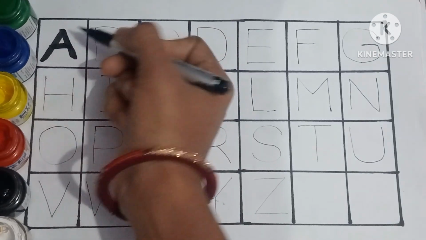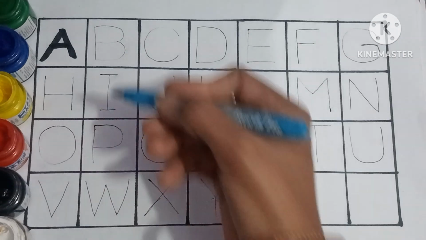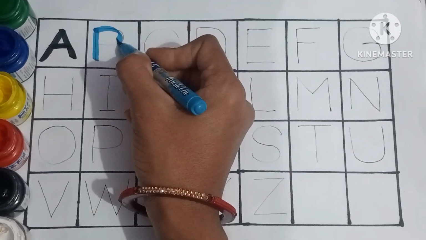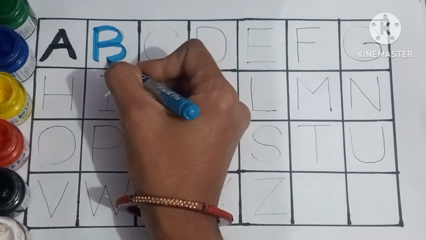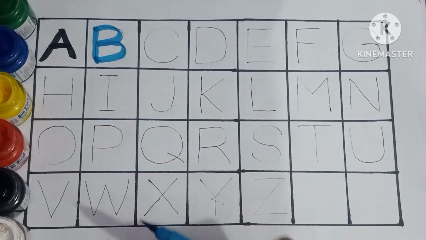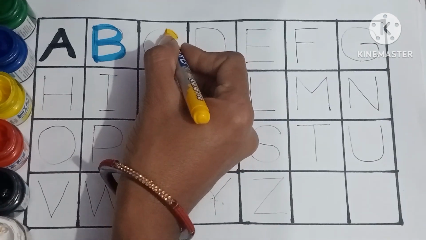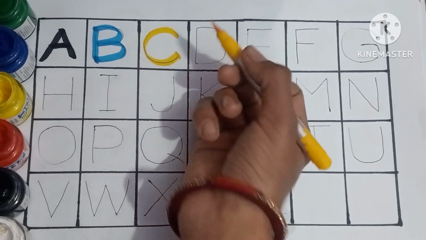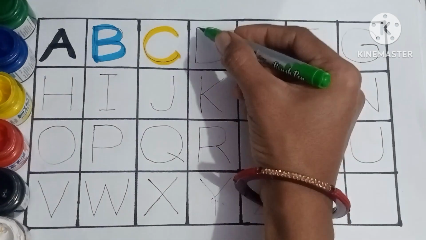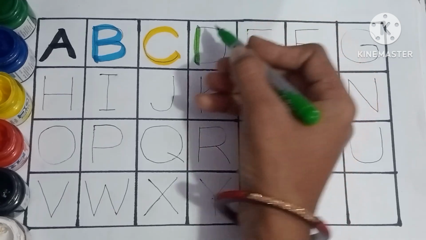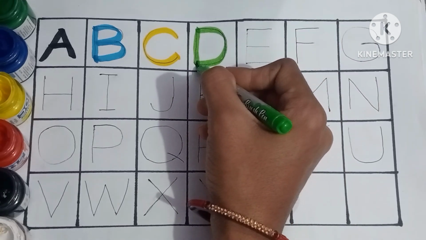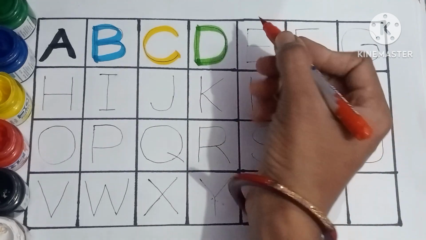A for apple, A for apple. Blue color, B for ball, B for ball. Yellow color, C for cat, C for cat. Green color, D for dog, D for dog.